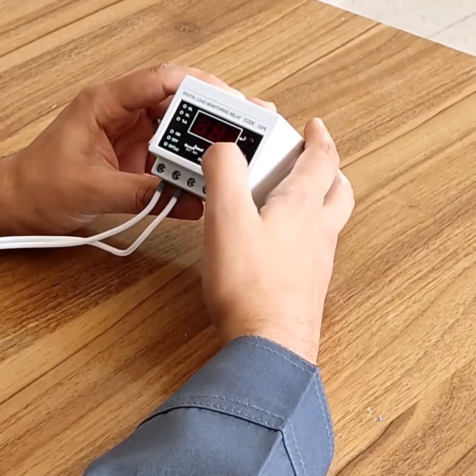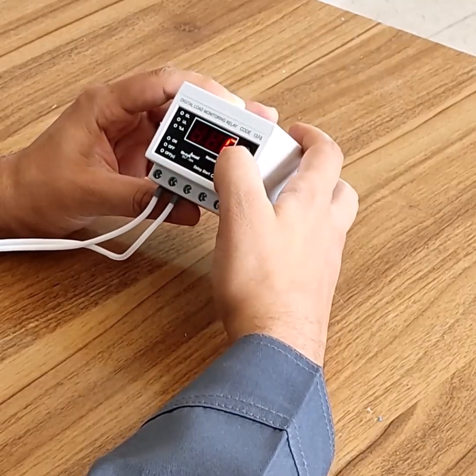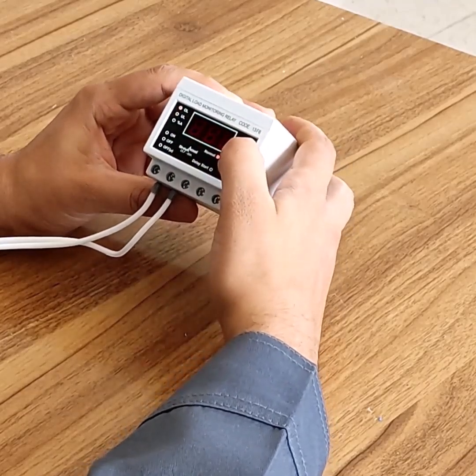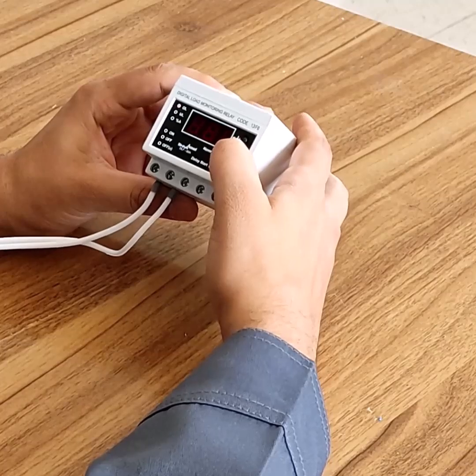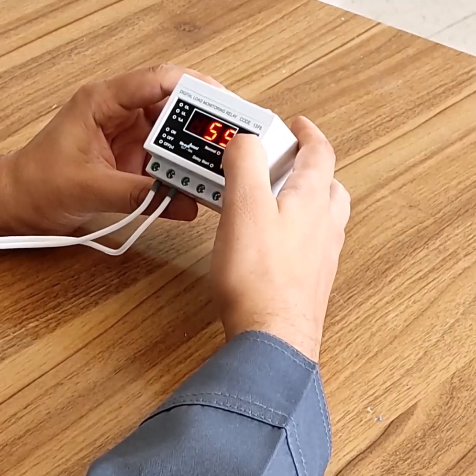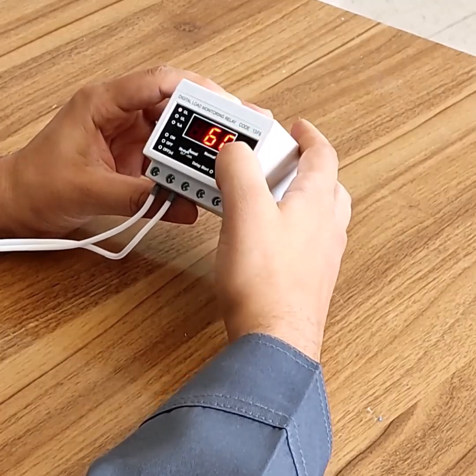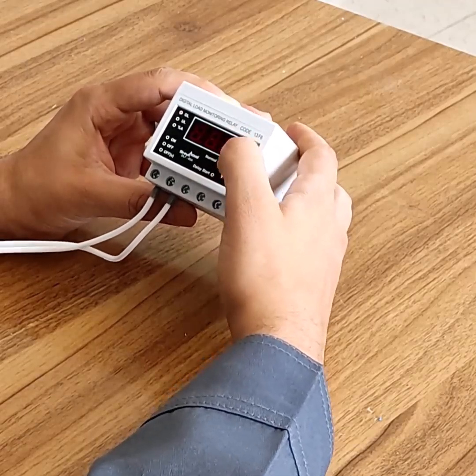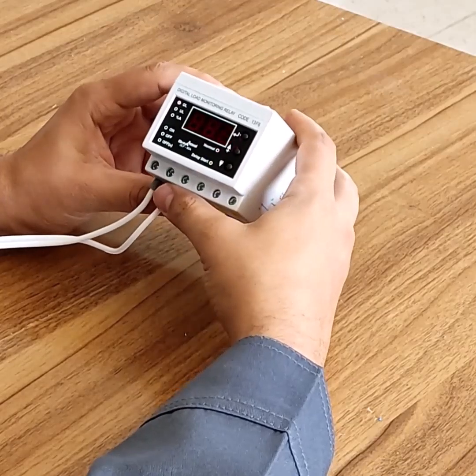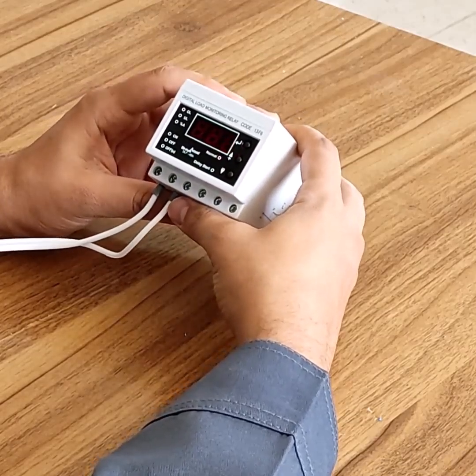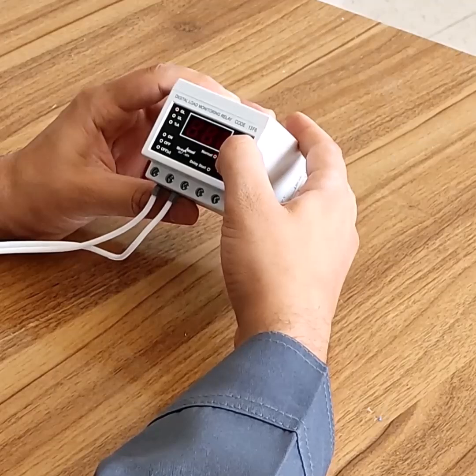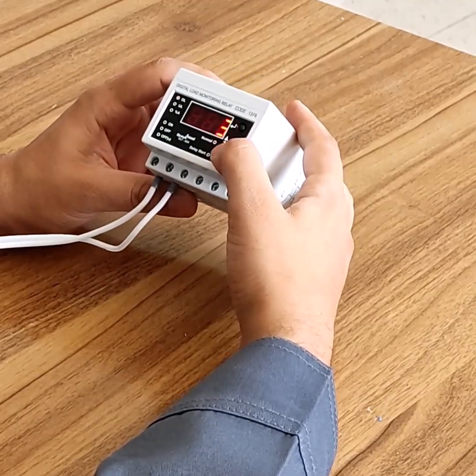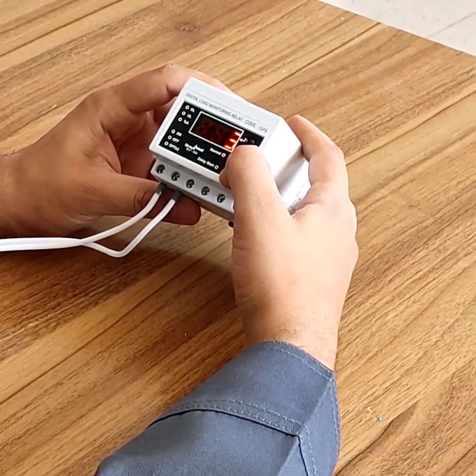In the first model, if you enter the settings, in the overload section you can see the range of 1 to 60 amperes, and the working accuracy of this device is 1 amp.